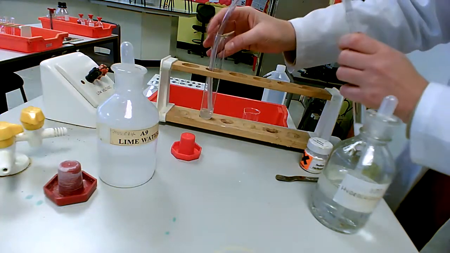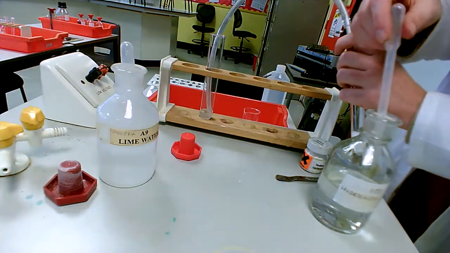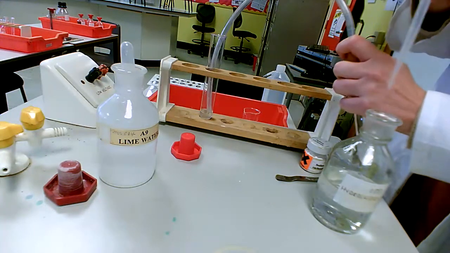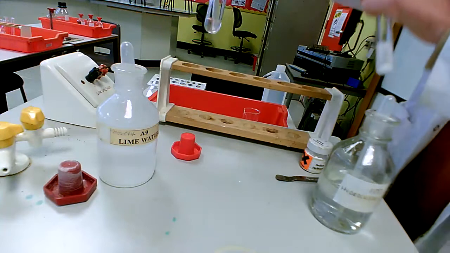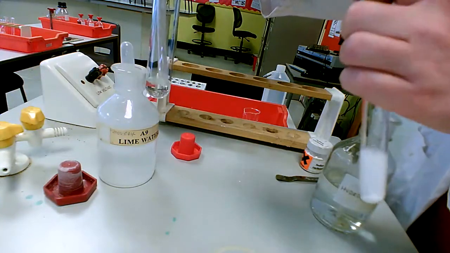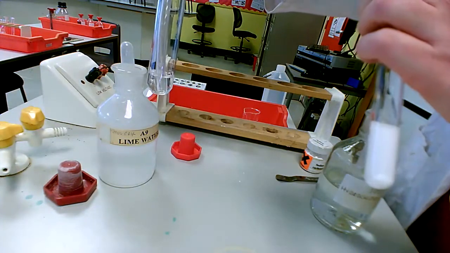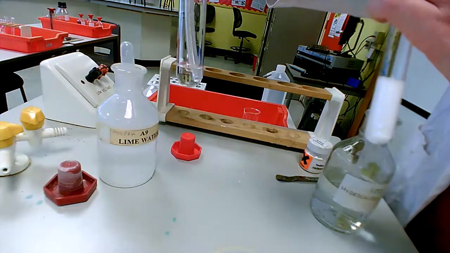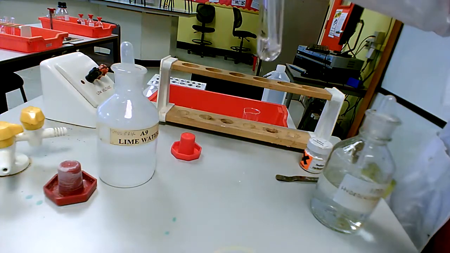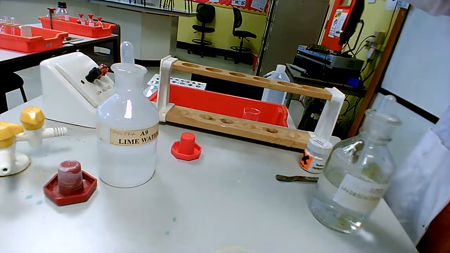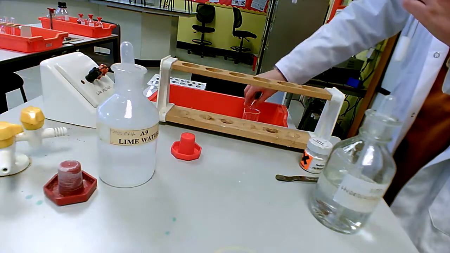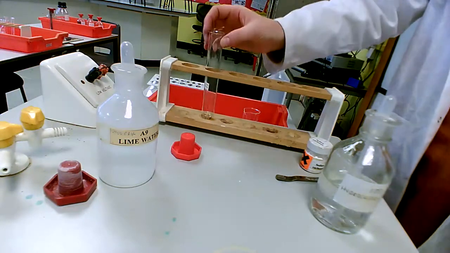I'm just going to add a bit more acid to my carbonate just to see if I can get any more of it reacting, and it does seem to have gone colourless again, which can happen, but it did initially go cloudy, which was the main thing. I might just do that again to show that for sure that's what's going on.